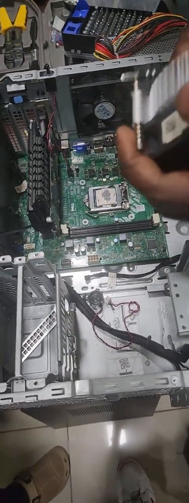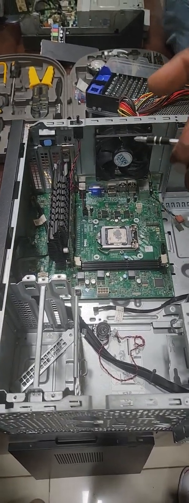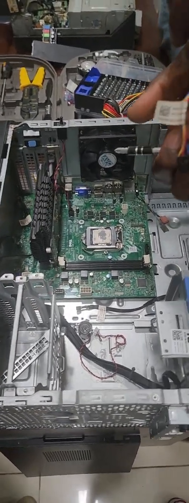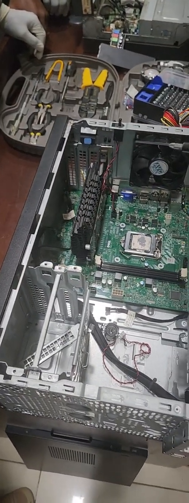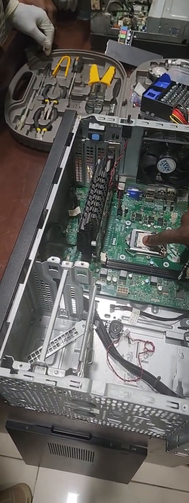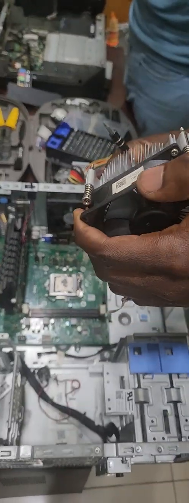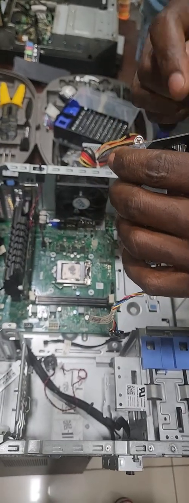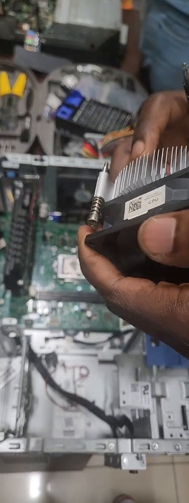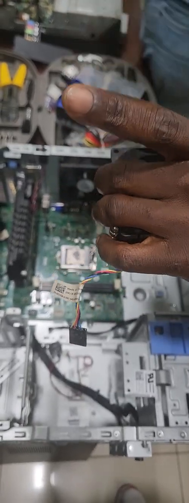When you fix this to this, they make good contact. When they contact well, they create a grip for the microprocessor. Whatever heat it has, it transfers to this. When this fan blows to take the heat out, it takes it off from the fins. These opening breathing spaces are called fins, on the heat sink.